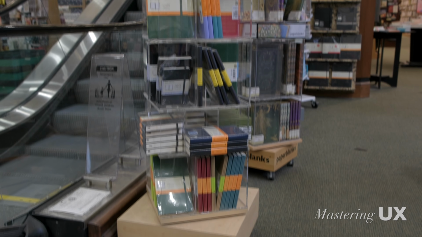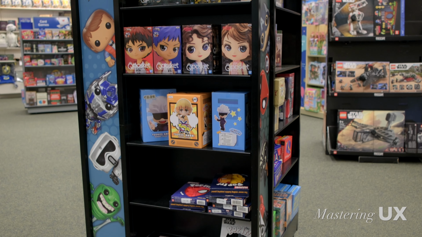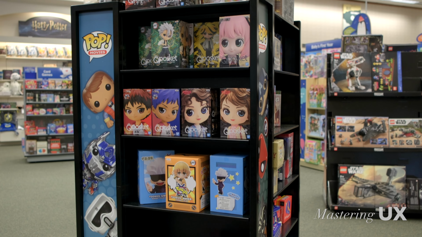So Barnes and Noble is not afraid to go off what you've been specifically looking for. They want you to explore something that you may not have been thinking about, and they're not afraid to even dedicate floor space to journals, notepads, toys, puzzles, and other items that customers might just be likely to buy.